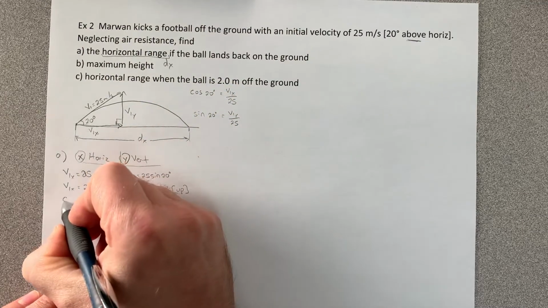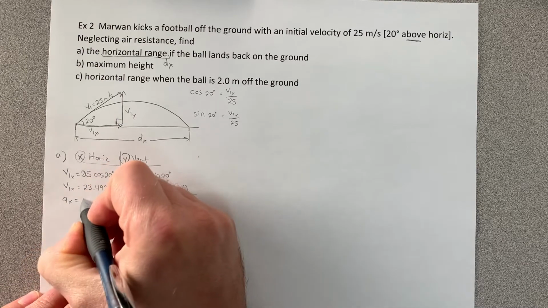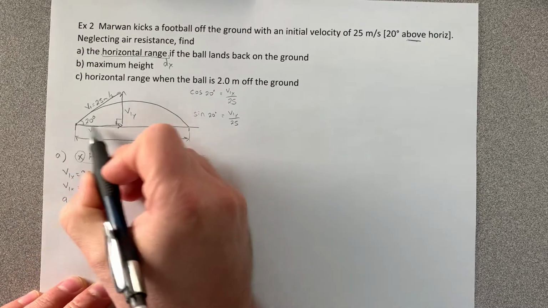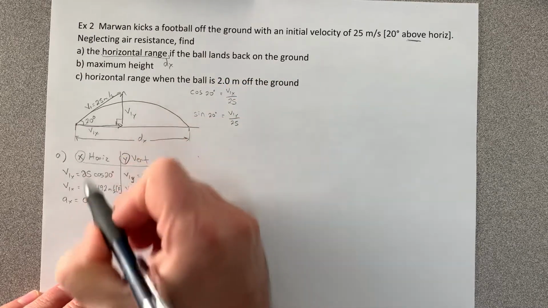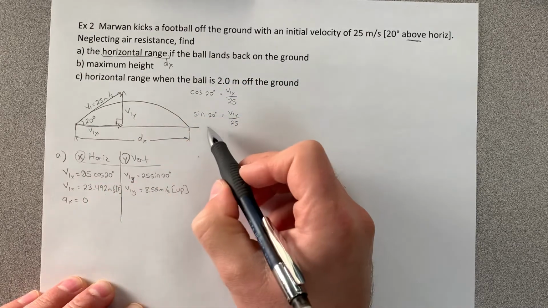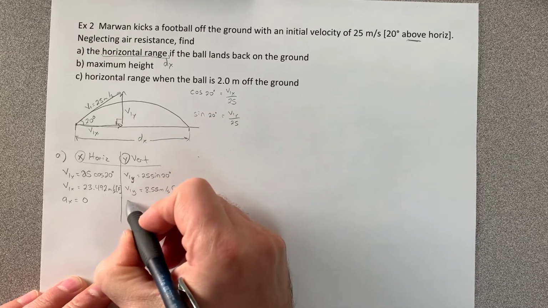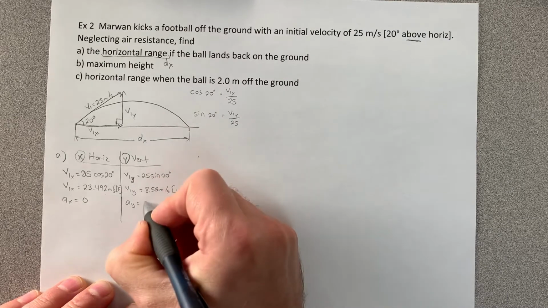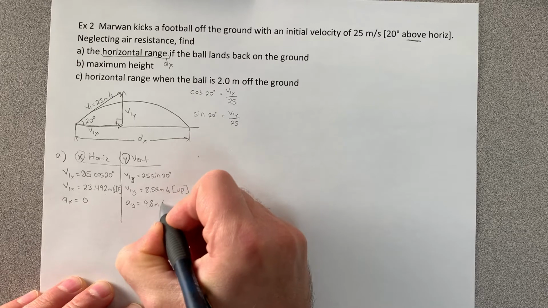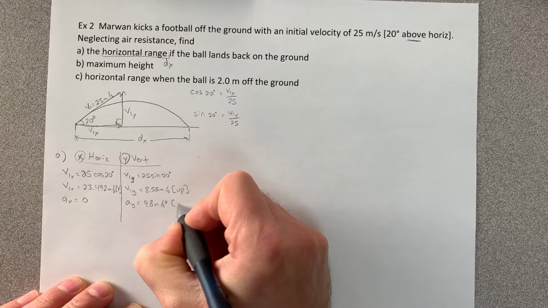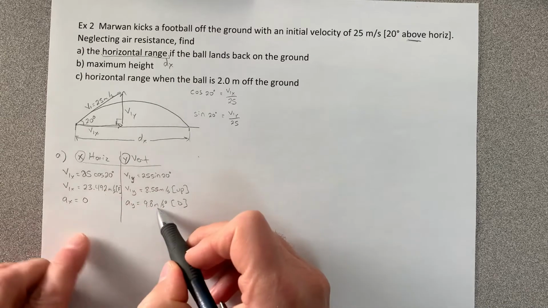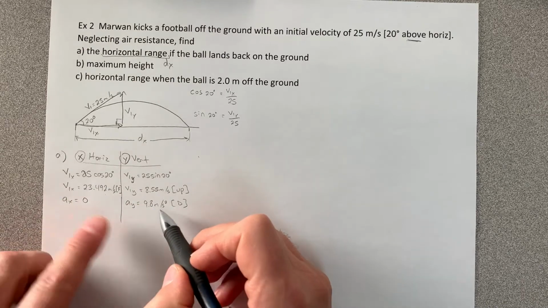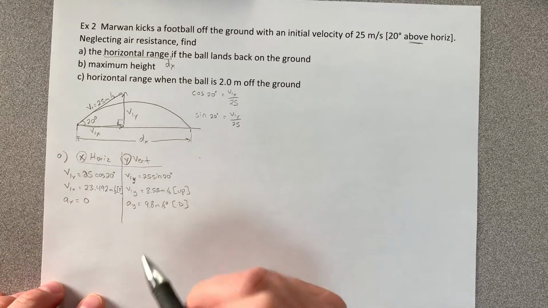A couple things we know as well: ax is always 0. There is no acceleration. Once this football has left Marwan's foot, it is not speeding up or slowing down in the forwards direction. But in the y direction it is. There's an acceleration of 9.8 meters per second squared. That's just gravity, down. That's always going to be true. These two things are always true: ax always 0, ay always 9.8 down.